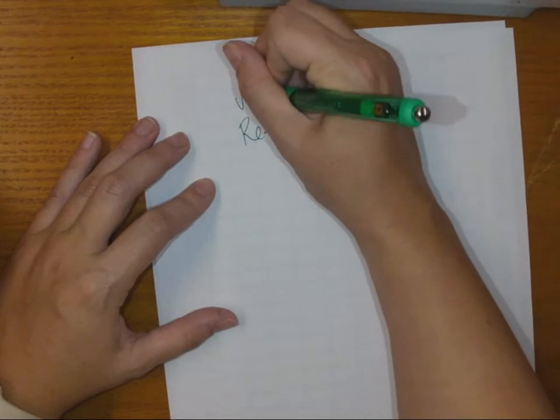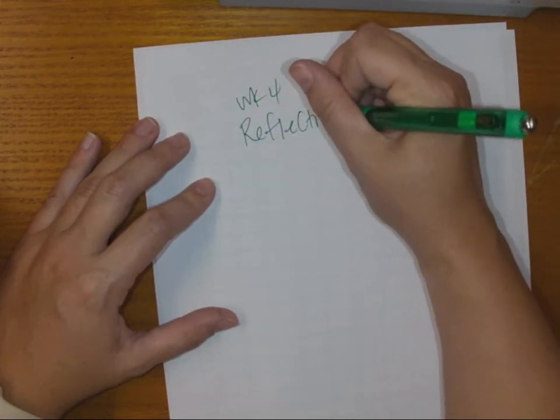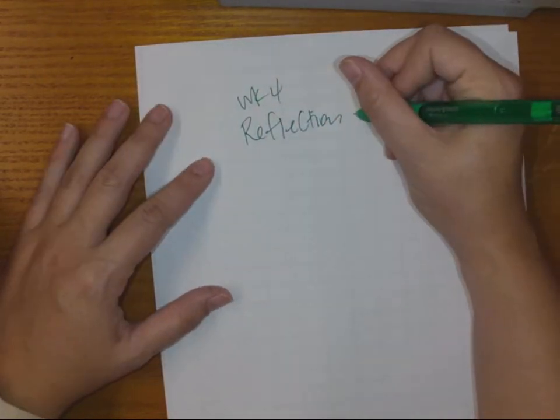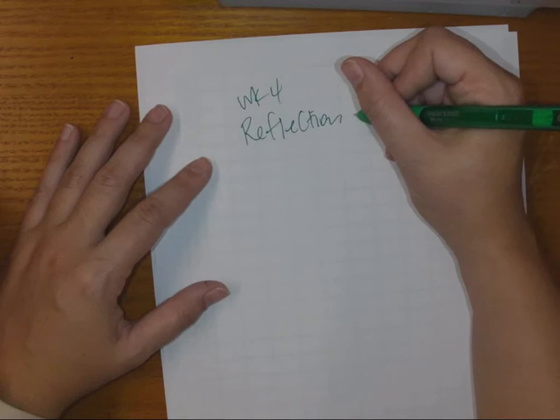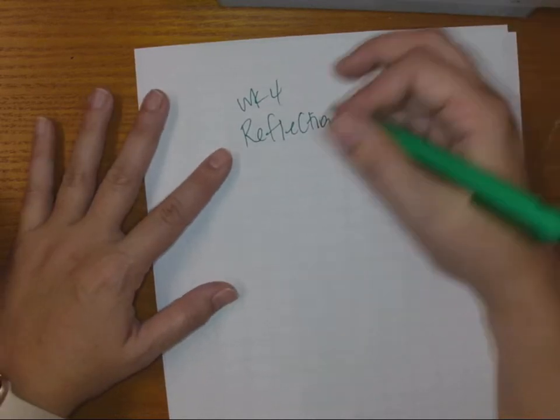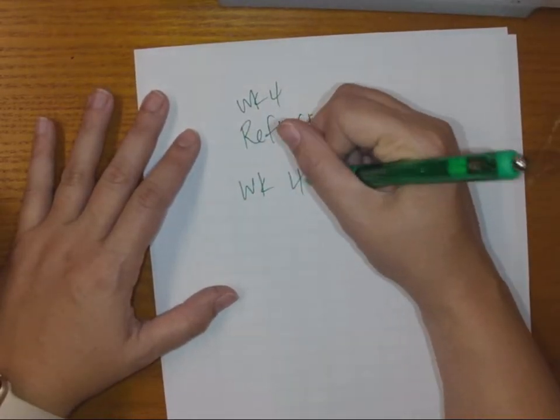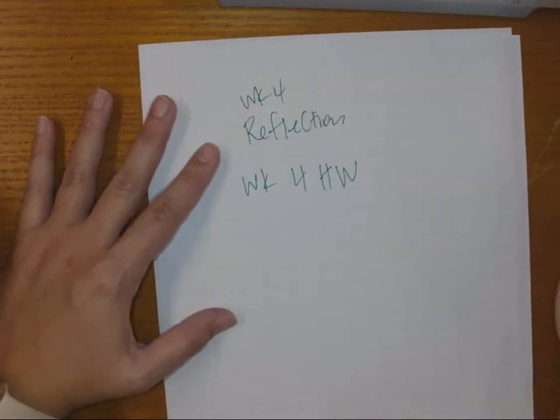Okay, so for this week, you have a week 4 reflection, and that's over growth and fixed mindset. So week 4 reflection, you also have a week 4 homework assignment this week.